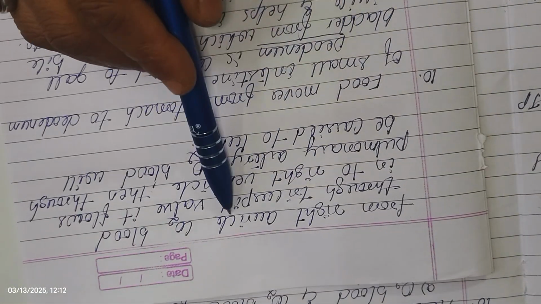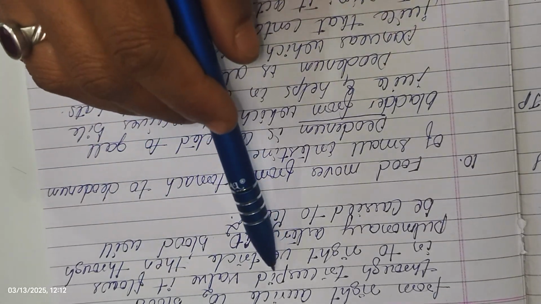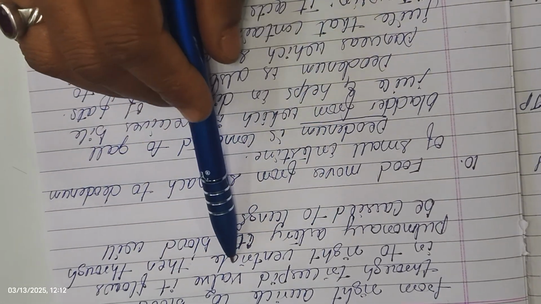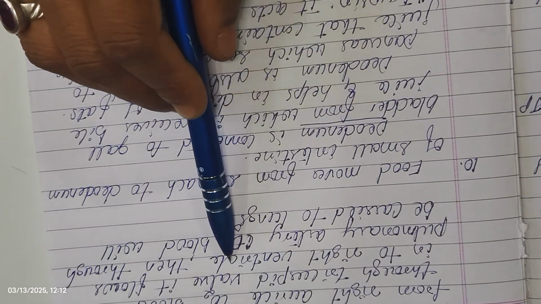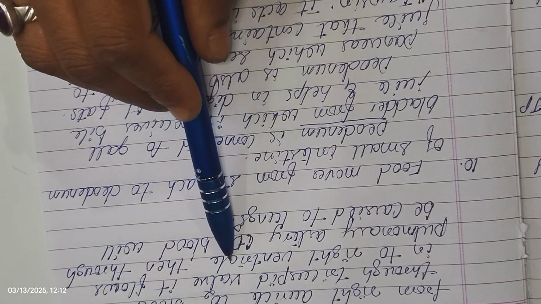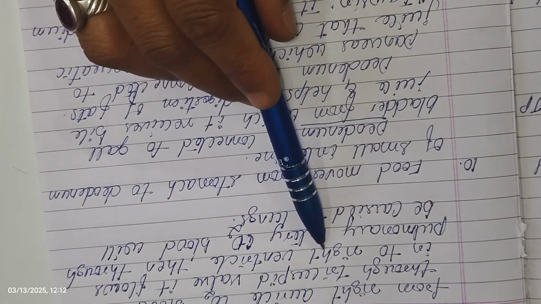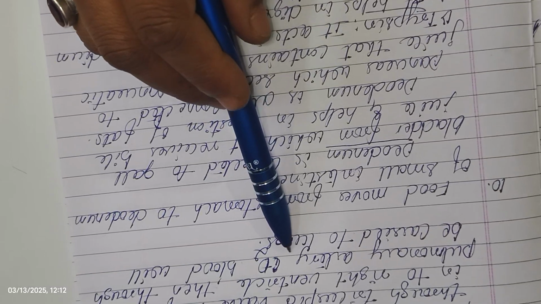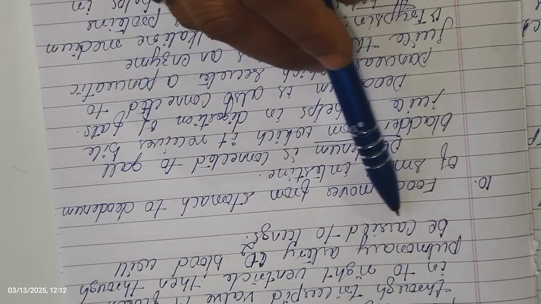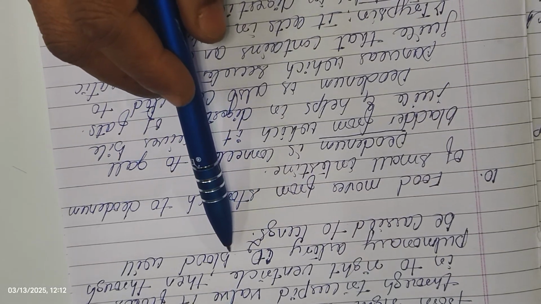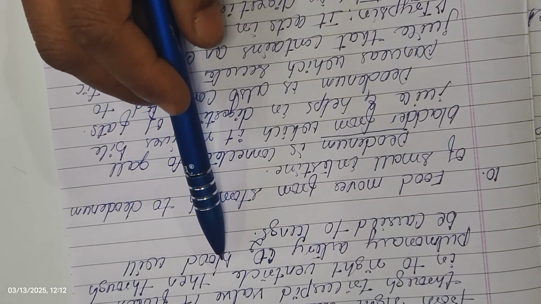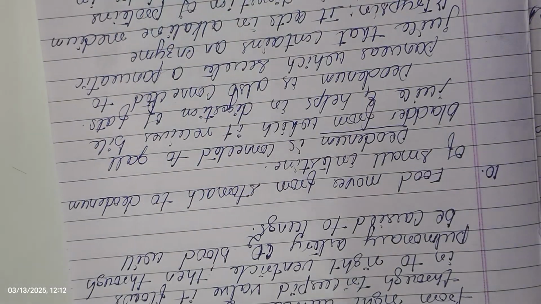Then from the right atrium, through the tricuspid valve, it flows into the right ventricle. Then through the pulmonary artery, the deoxygenated blood is carried to the lungs. So like this, the cyclic process repeats. So this is how the blood flows through the human heart. So we'll see the next question.